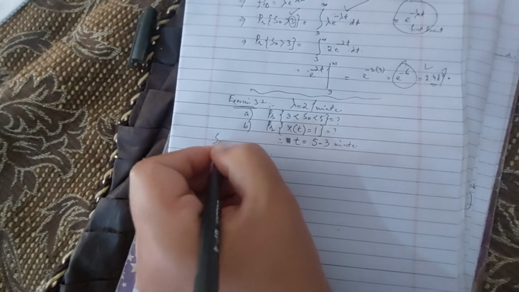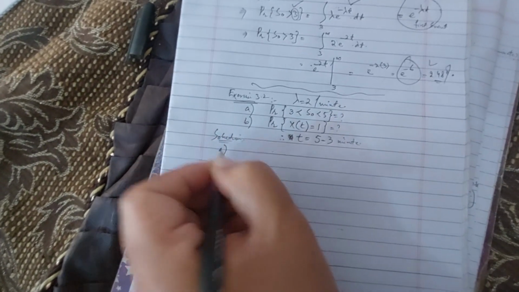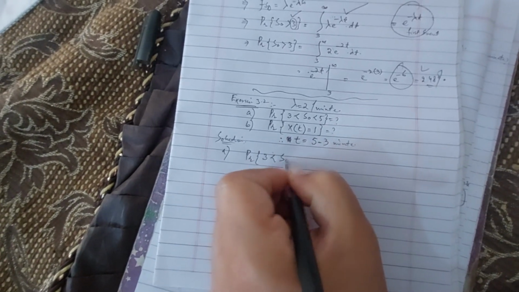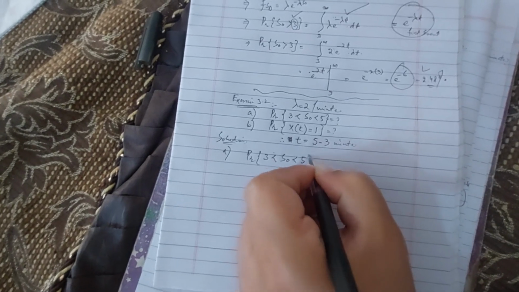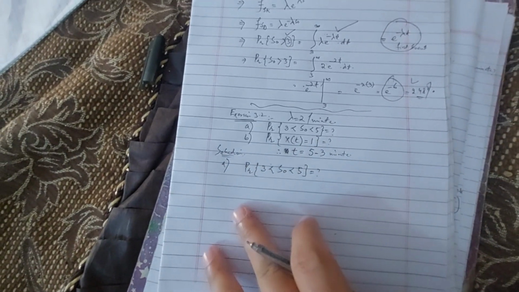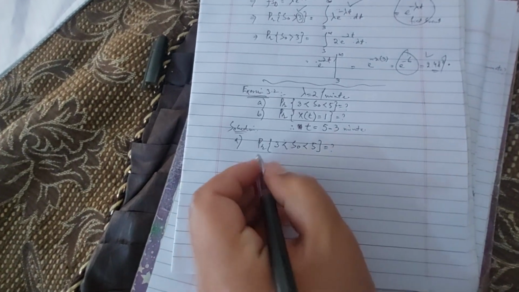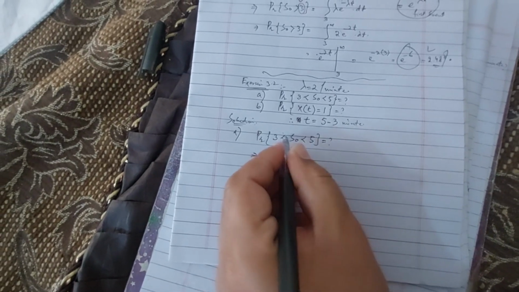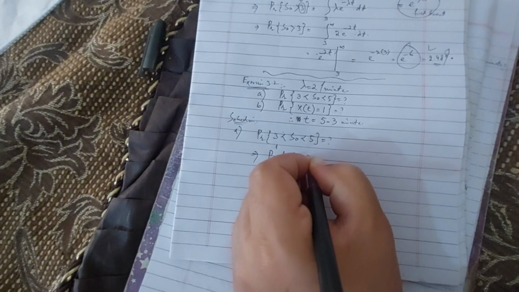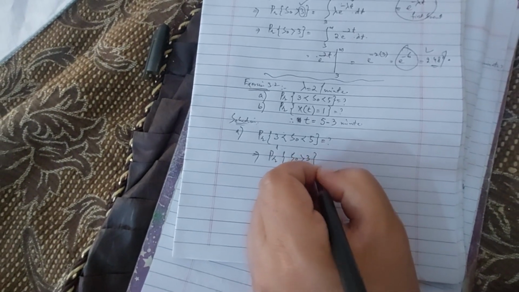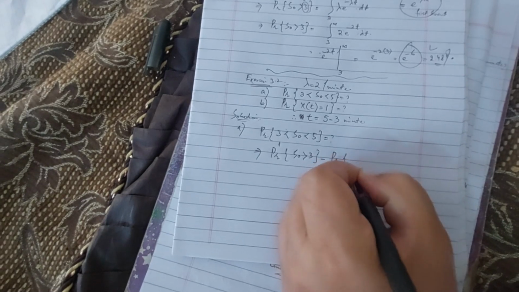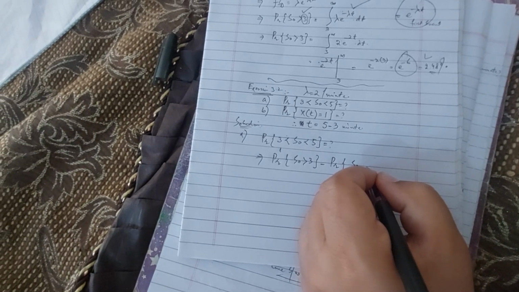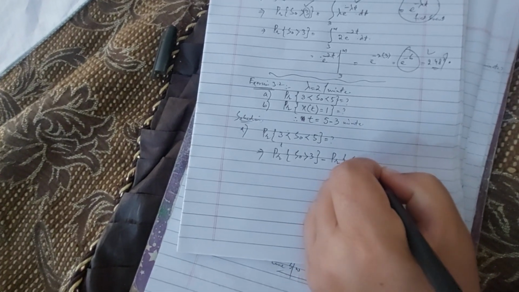So let's find the first one. The probability that the first sojourn time S naught is between 3 and 5 minutes can be written as the probability that S naught is greater than 3 minus the probability that S naught is greater than 5.